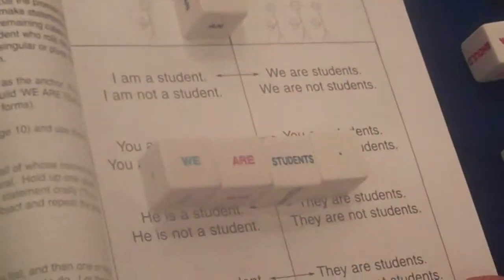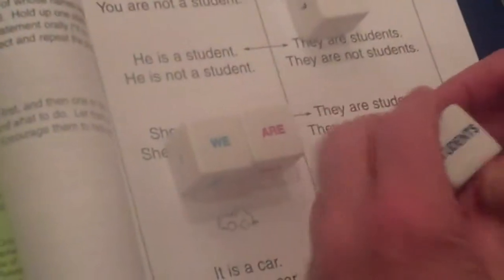So notice I becomes we, am becomes are, a disappears, and student becomes students. So there we are. Now when we're finished with this, we will have learned student, students, car, cars, teacher, teachers. And we can play games. And this is the beauty, just the beauty of the manipulative, because, let's have a look at this. A quick look. We are teachers. And we keep here. Let's roll.